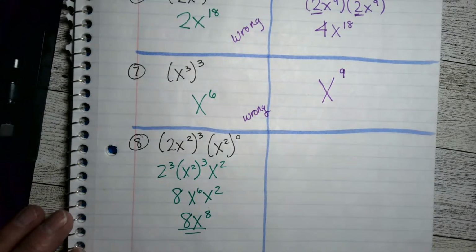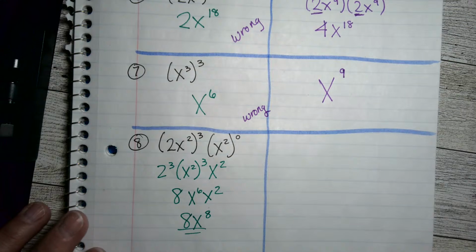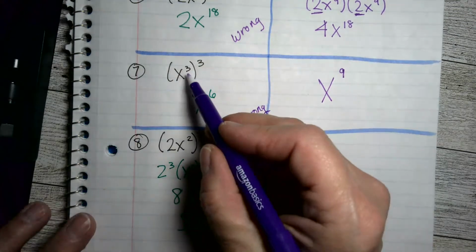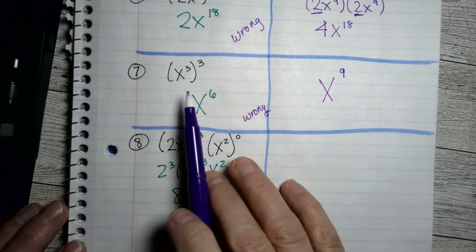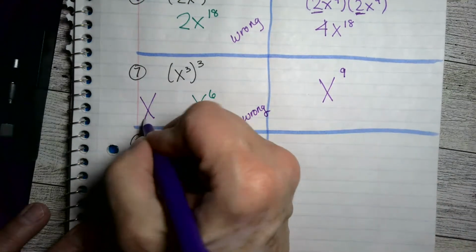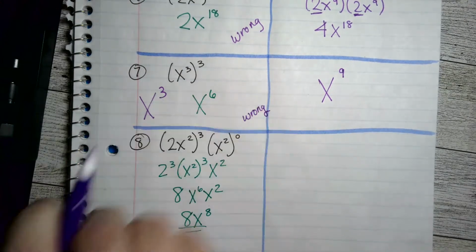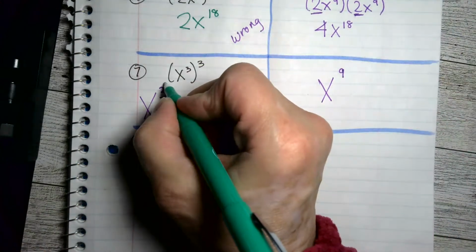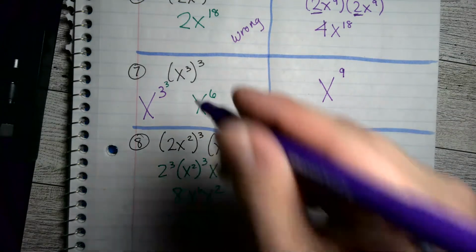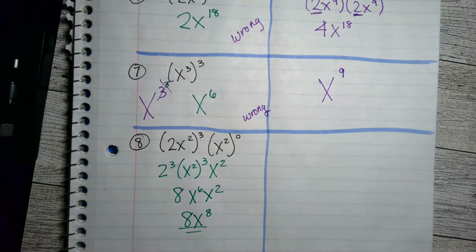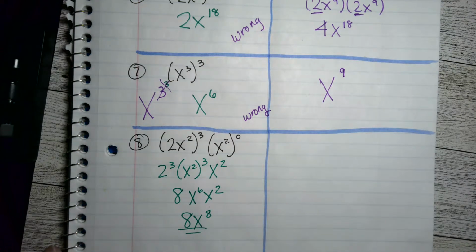And something else I saw some kids do, it is also not 3 cubed. Somebody gave me an answer of x to the 27th. That's not what's going on. You never do this, where you see an exponent and then they pop another exponent on there. We're not doing that. So don't do that. You're either going to be adding your exponents or multiplying your exponents. You're not raising an exponent to another power.